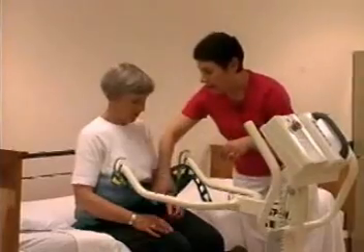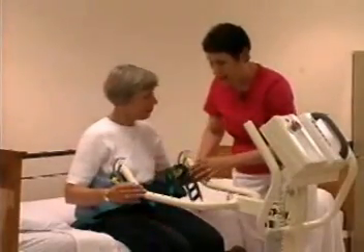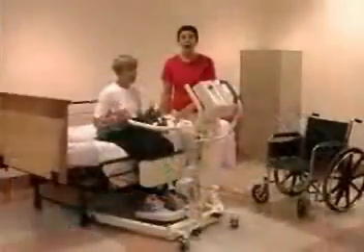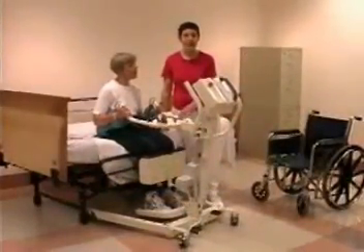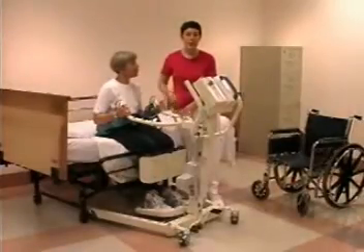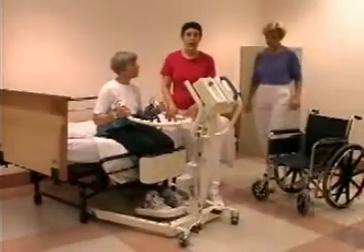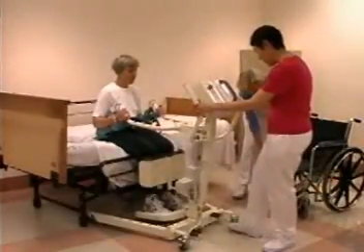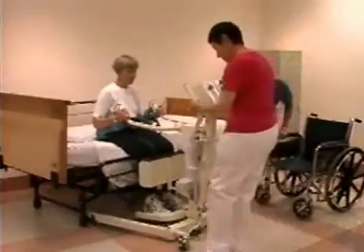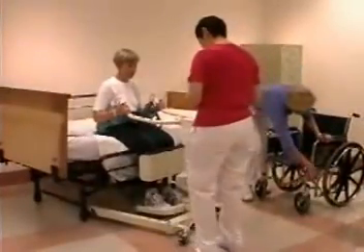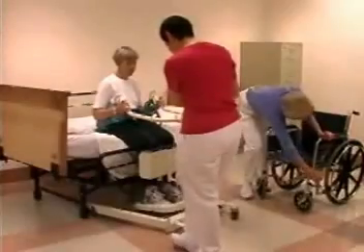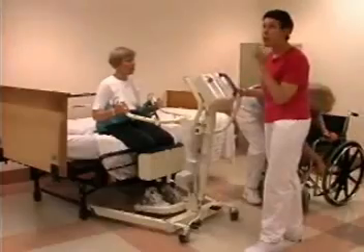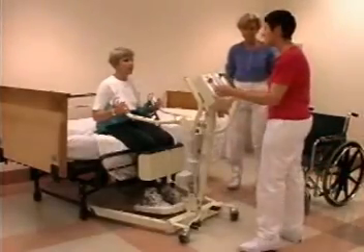Okay, now I'm going to have you put your arms on the outside of the sling and hold on to the lifting arms. I'm going to move around to the controls as our second person joins us to guide Mrs. Johnson into the wheelchair. We're going to unlock the base. And meanwhile, our second person has locked the wheelchair so that we're sure that the wheelchair isn't going to slide while we're doing the lift.